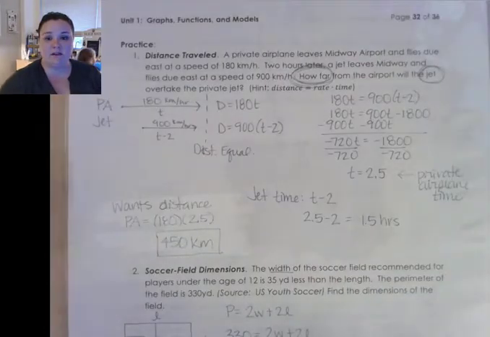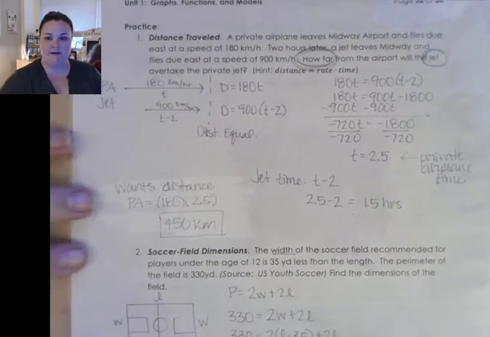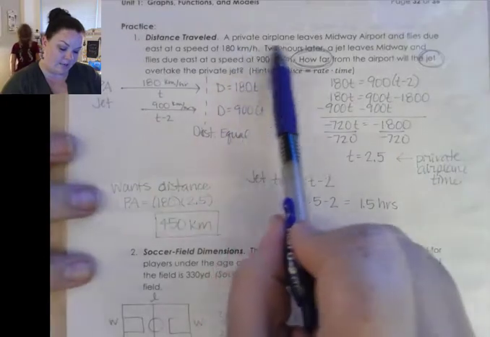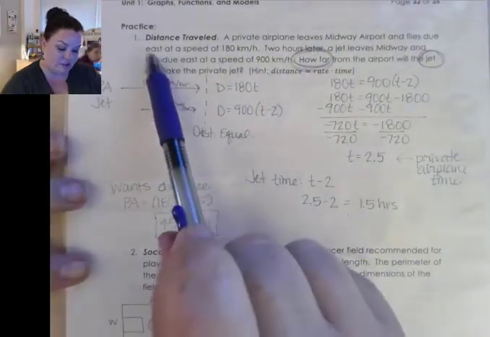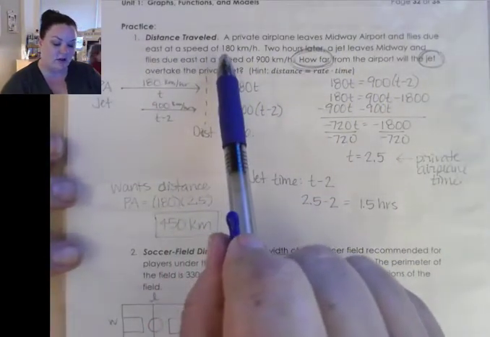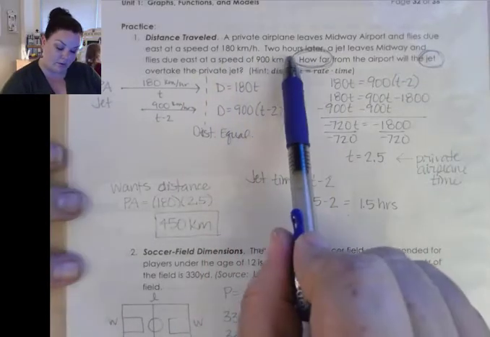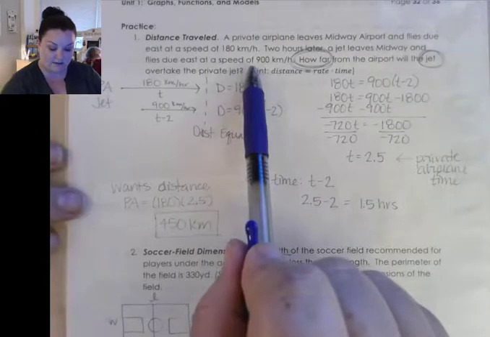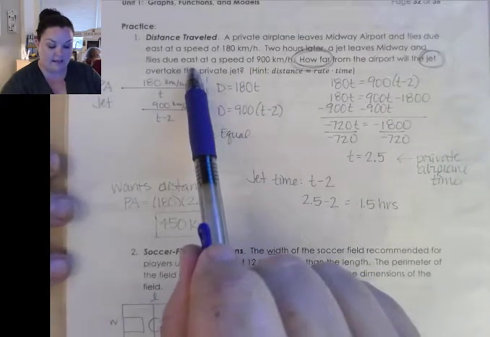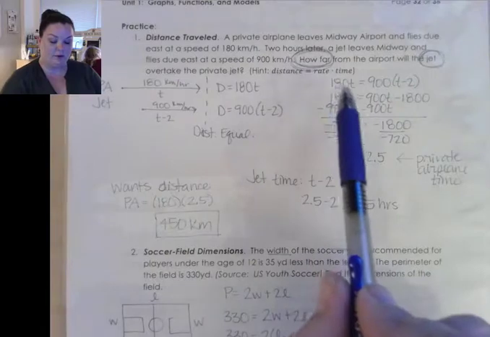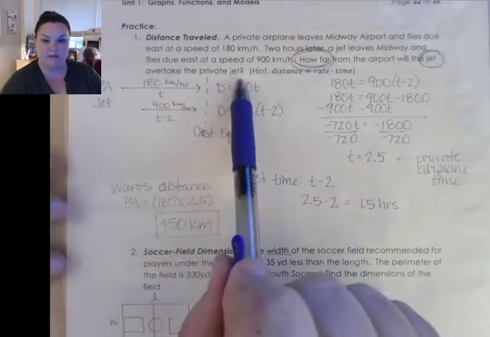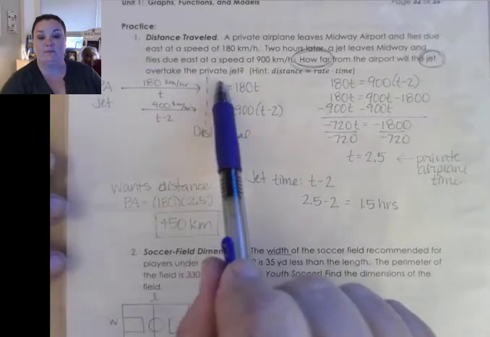All right, so let's go ahead and look at them. Number 1 was an airplane distance problem like the one I did. Okay, so this one says a private airplane leaves Midway Airport, flies due east at a speed of 180 kilometers per hour. 2 hours later, a jet leaves Midway and flies due east at a speed of 900 kilometers per hour. How far from the airport will the jet overtake the private jet?